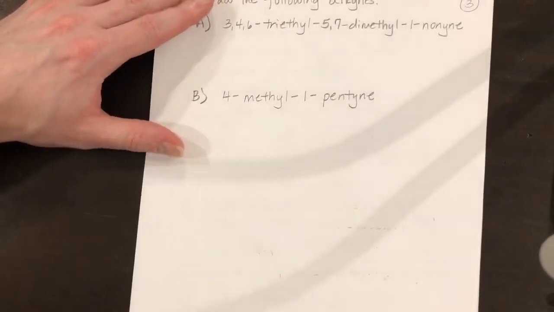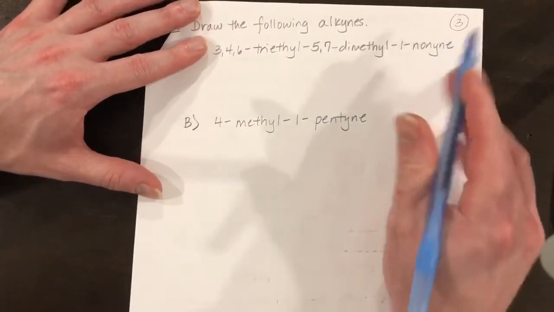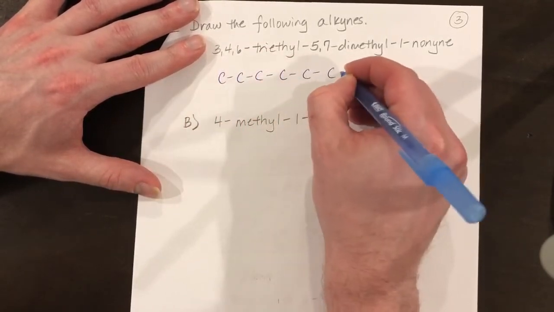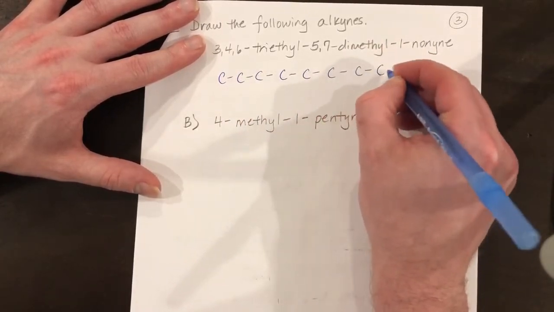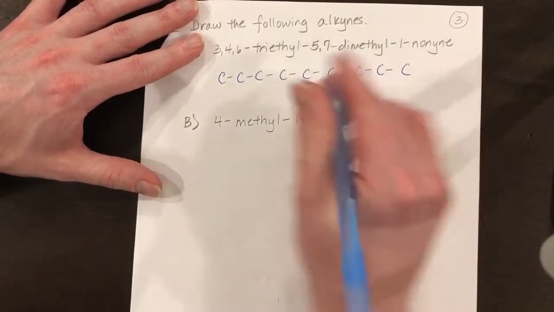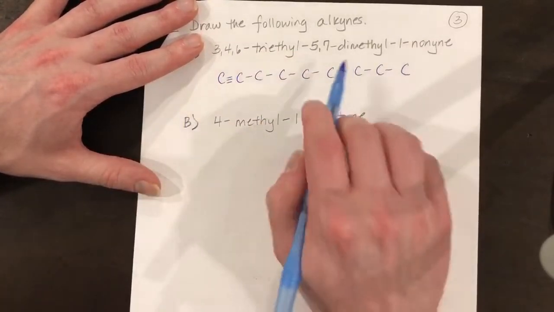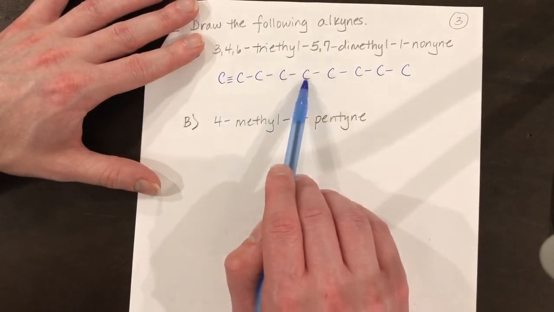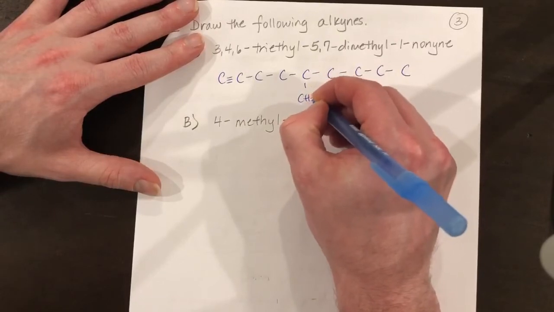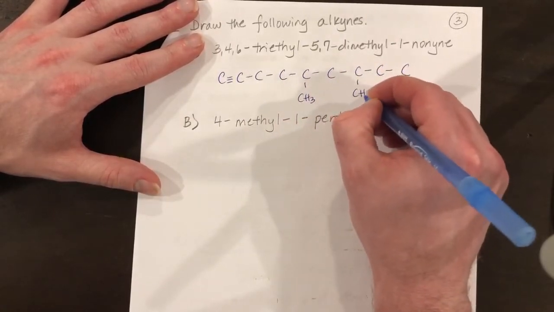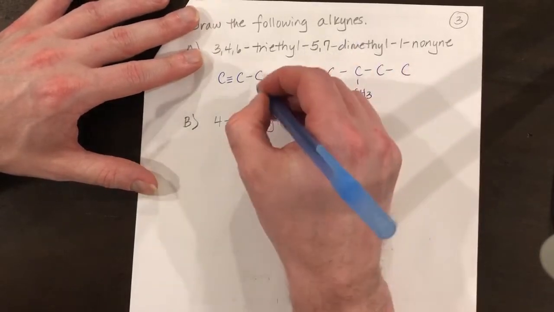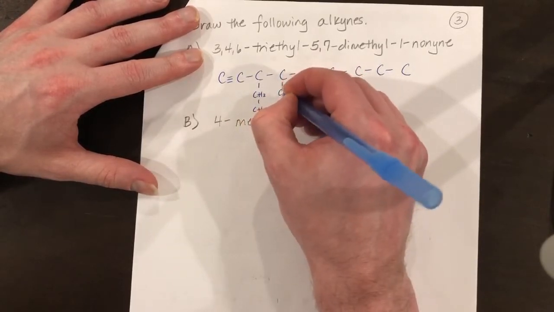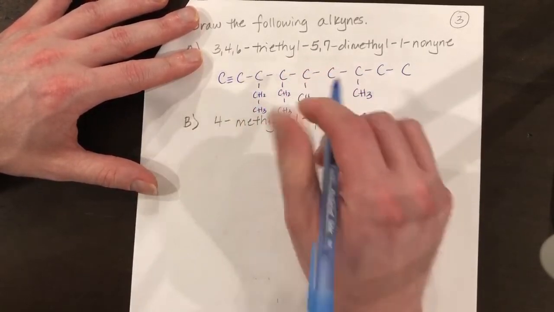Okay, draw the following structures for the alkynes. Okay, so nonyne. Non is 9 in a row. 3, 4, 5, 6, 7, 8, and 9. The triple bond is in the 1 position. Okay, you have a methyl group coming off the 5 carbon. 1, 2, 3, 4, 5. And you got a methyl group coming off the 7 carbon. And then you got ethyl groups coming off the 3, the 4, and the 6 carbon.